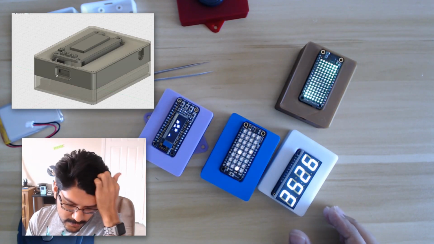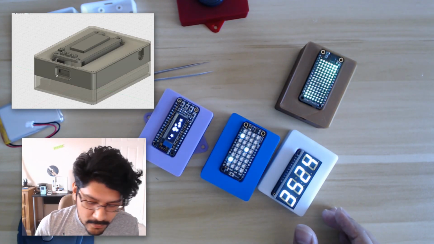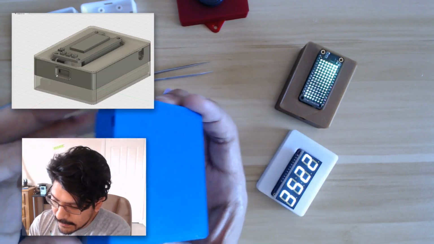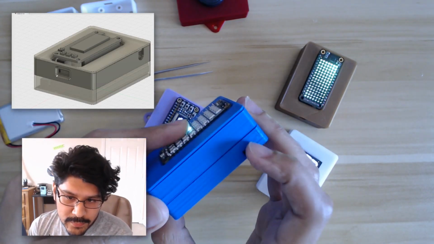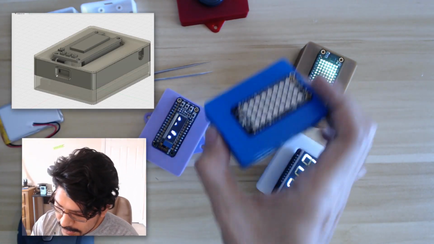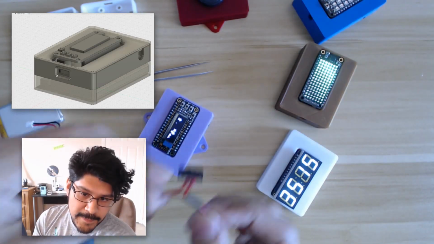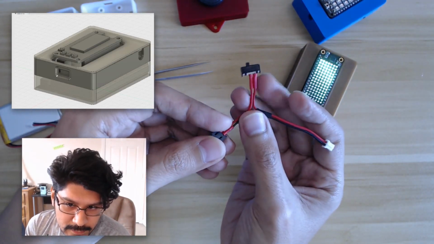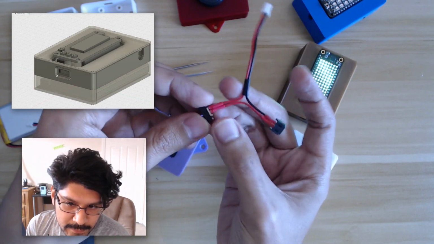Now, one of the things I wanted to talk about was how I got the slide switch to kind of work with the battery, right? So they all have this slide switch. What does the slide switch look like? This is what I'm calling a slide switch adapter. You might have heard me and Pedro talk about this.